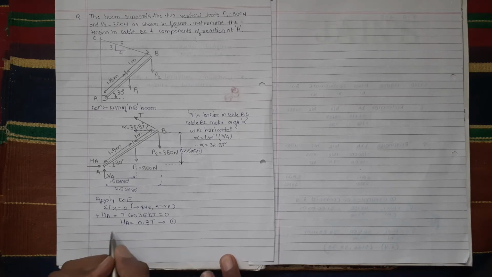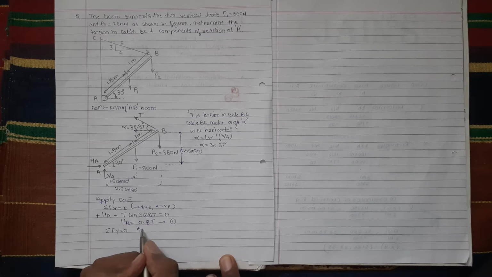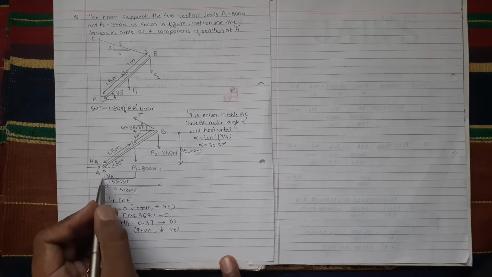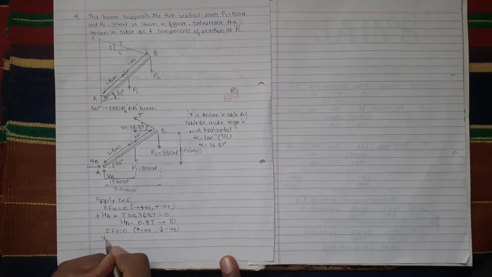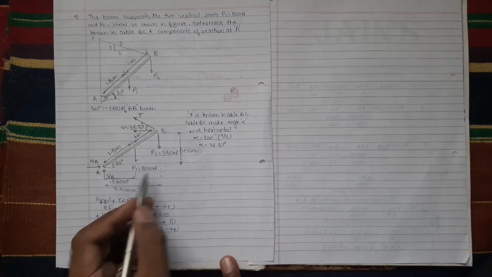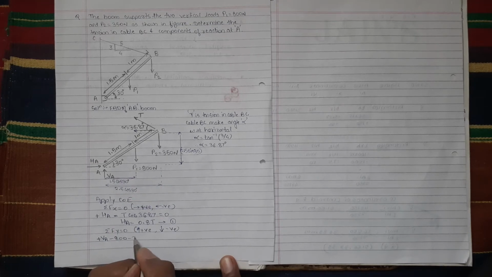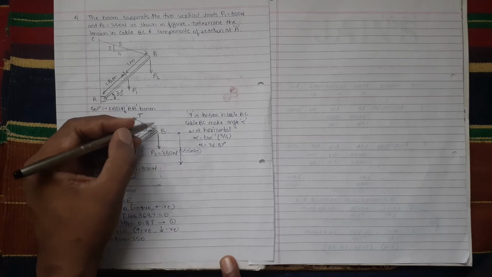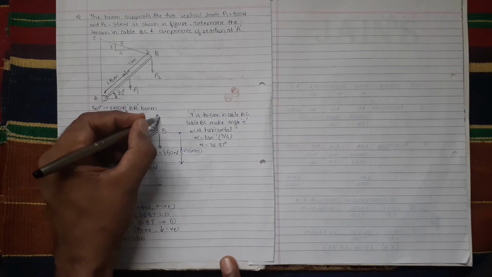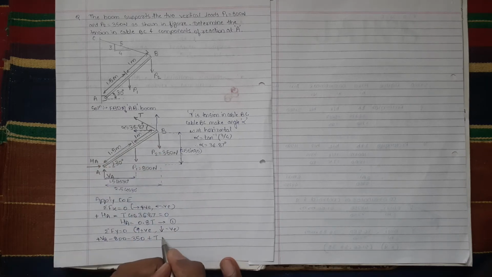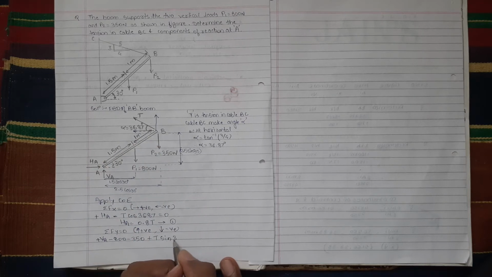We'll take the second condition of equilibrium. Summation Fy equal to 0. Assumption: forces upward are positive, forces going down are negative. VA upward, so positive. This 800 Newton downward, so minus. This 350 downward, so minus. And vertical component of this T, that is plus T sine 36.87 equal to 0.